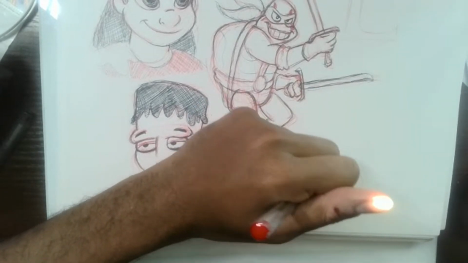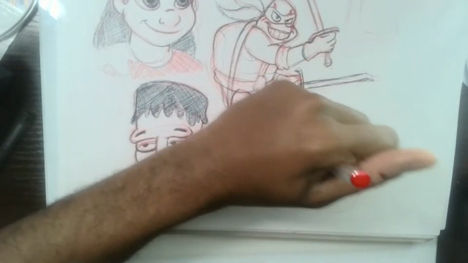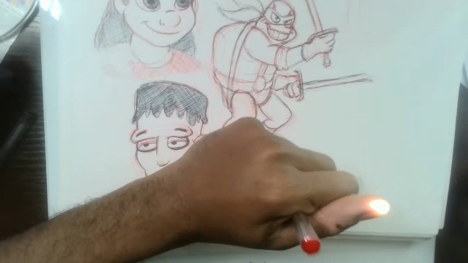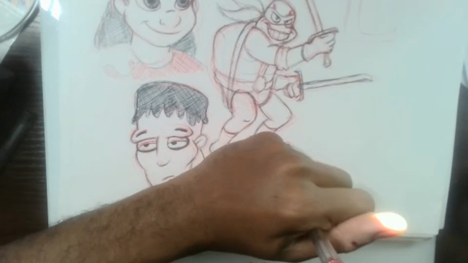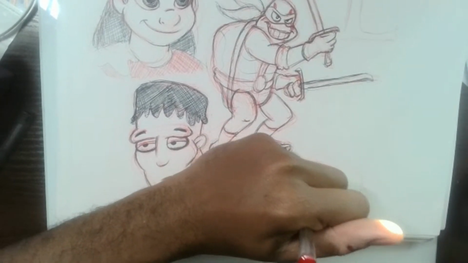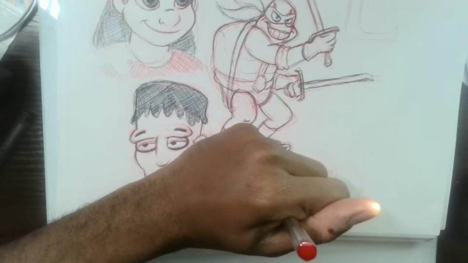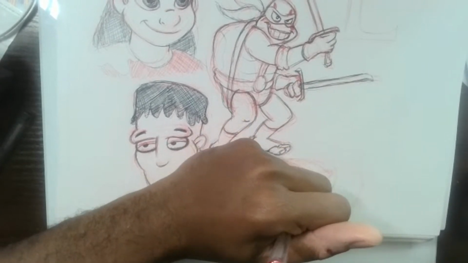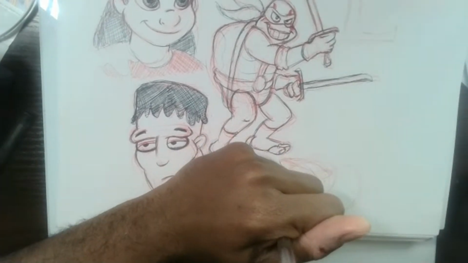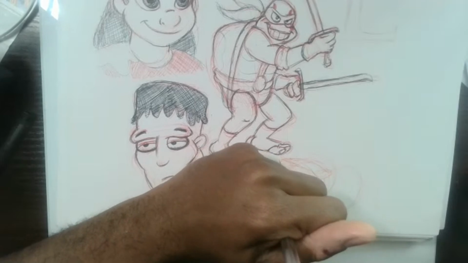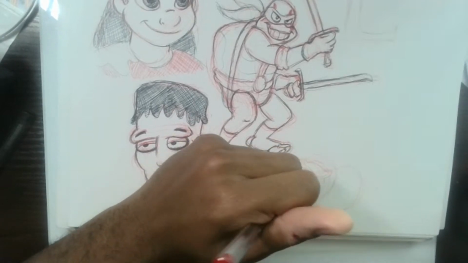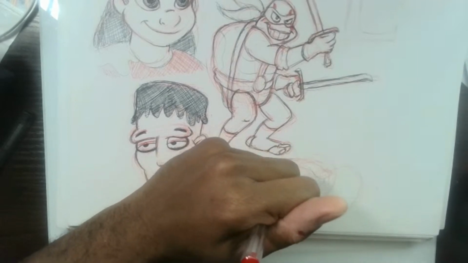You can see he's got really big eyes. Very small mouth. We have the cheeks kind of curved down a little bit at the bottom.